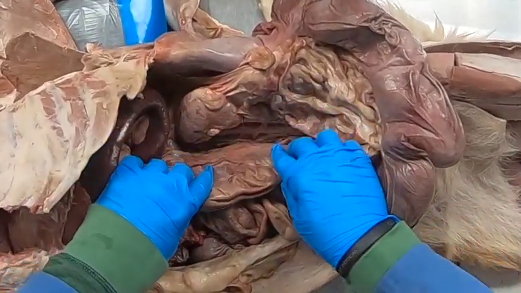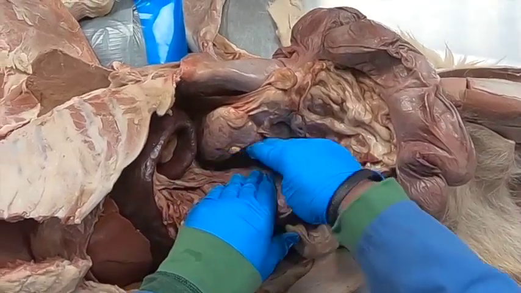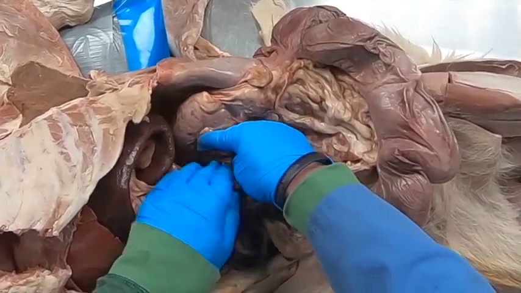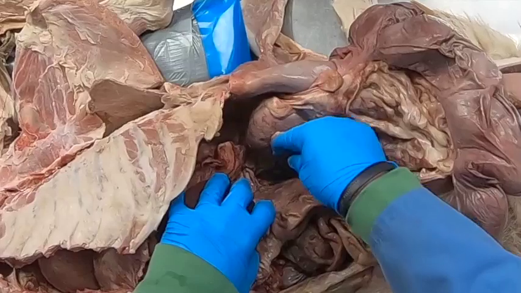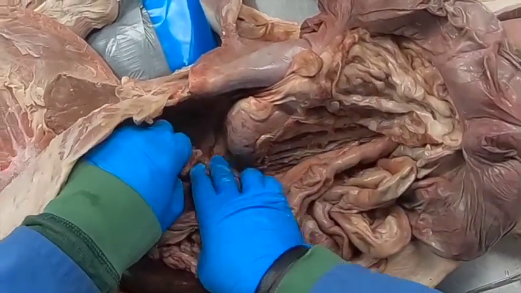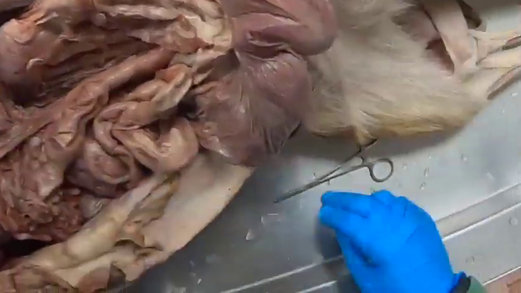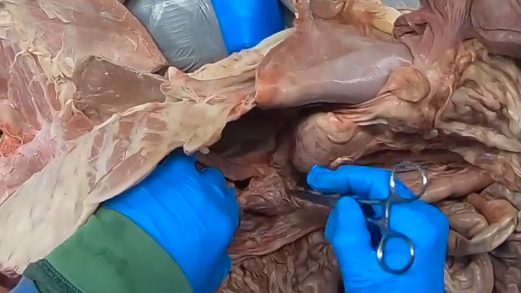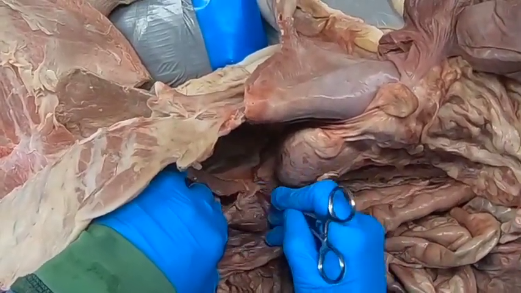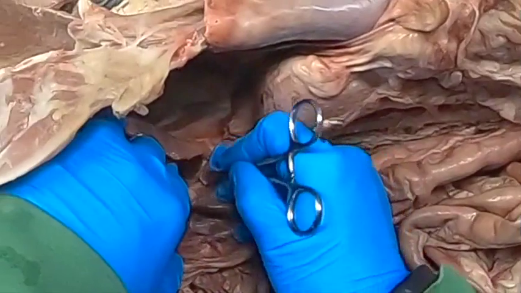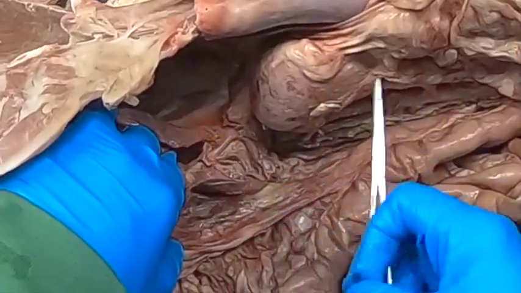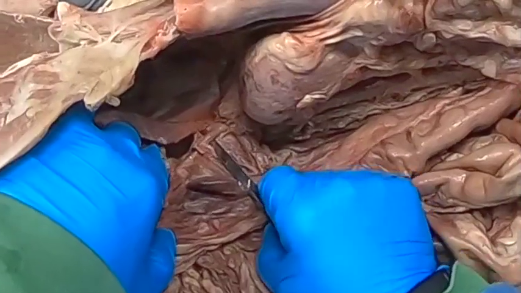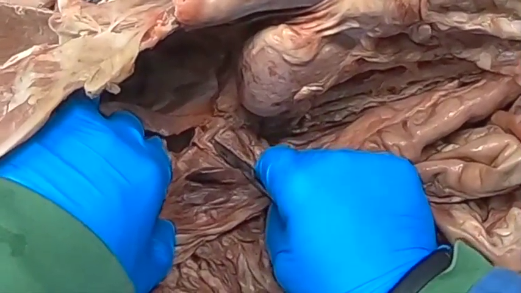We need to reflect that, and we actually had to cut some of our mesocolon to better expose the aorta. Okay, so the aorta, as it comes down into the abdomen, it's going to have three main unpaired branches. Okay, the first of these is the celiac.